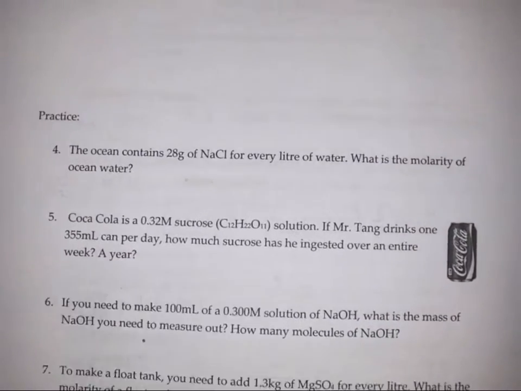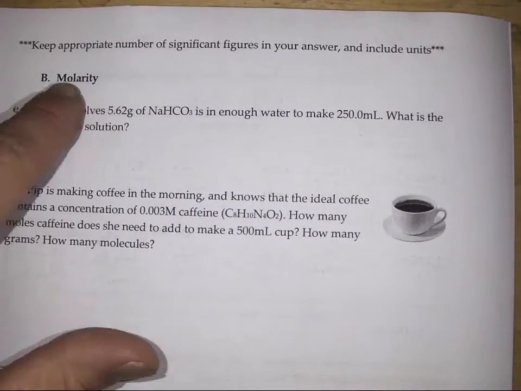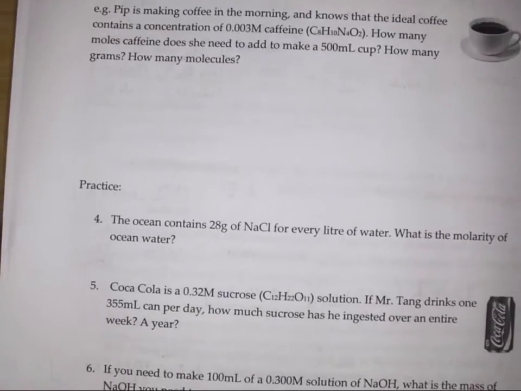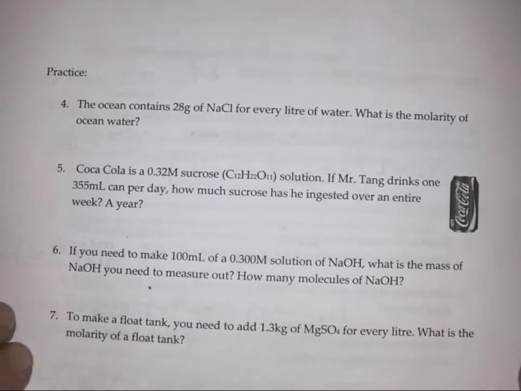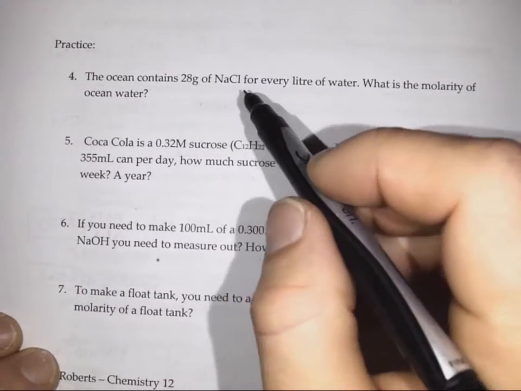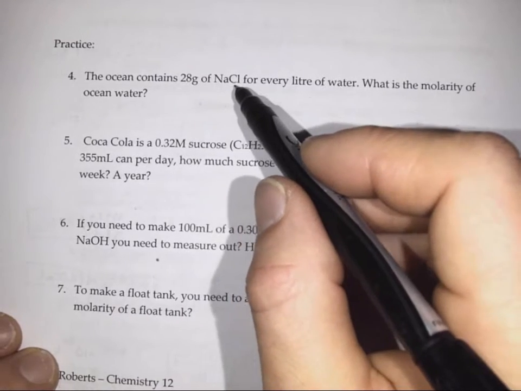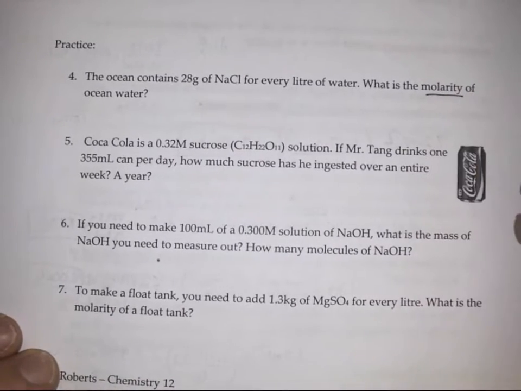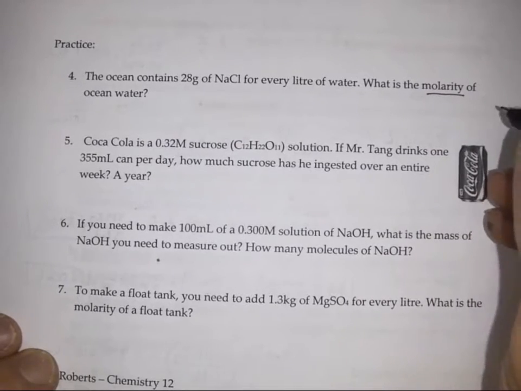All right. So this is a section on molarity, concentration of solutions. And so let's start with question 4 here. It says the ocean contains 28 grams of table salt, sodium chloride, in every liter. The question is, what's the molarity, the concentration of ocean water?